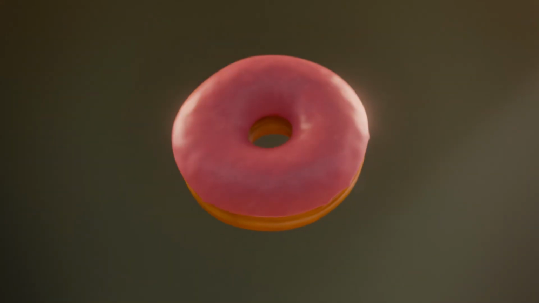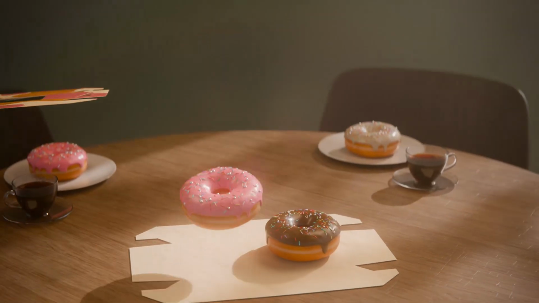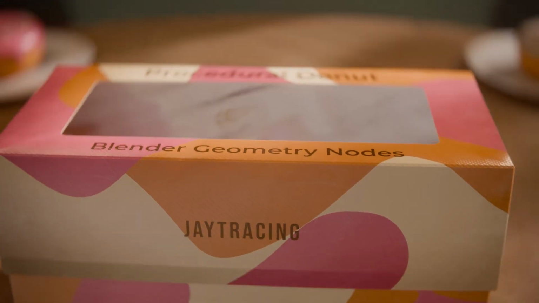In the next part, we're going to look at the shading, and we're going to use some attributes that we created and also maybe create some more attributes to texture this donut procedurally.